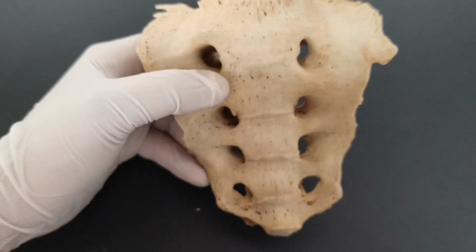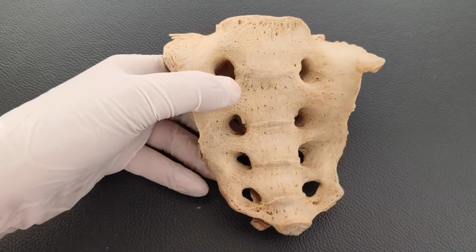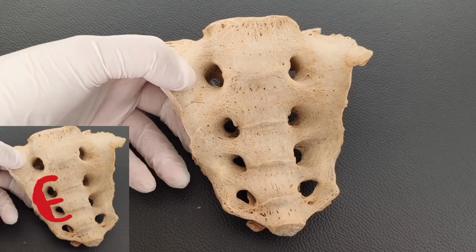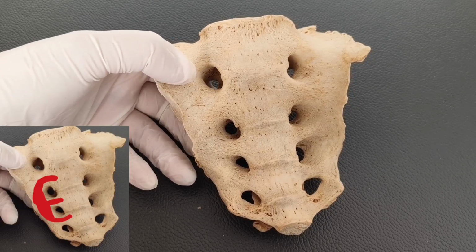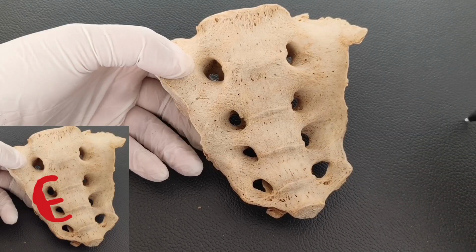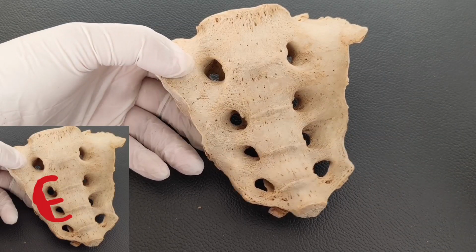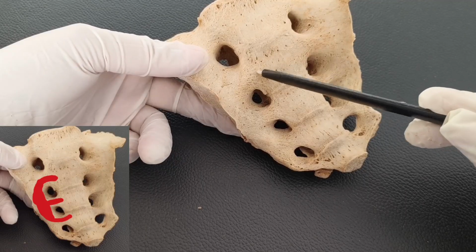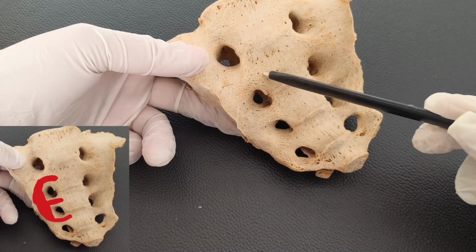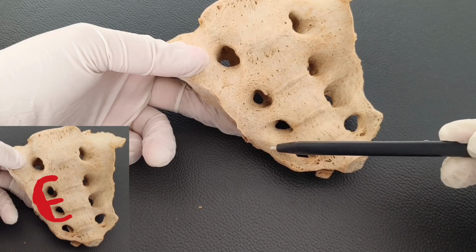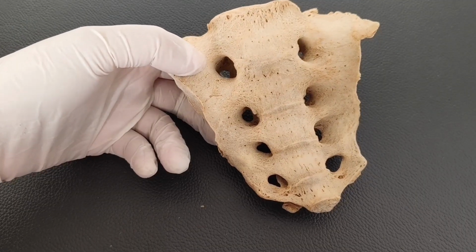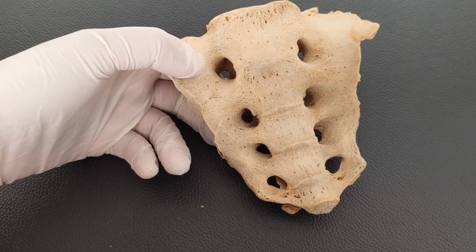Now, studying the attachments on the pelvic surface. On the pelvic surface, we have origin of an important muscle, that is the piriformis muscle. So, from the second, third, and fourth sacral vertebrae, we have origin of piriformis muscle in an inverted E-like appearance. So like this, we have origin of the piriformis muscle on either side. So on pelvic surface, just one muscle, that is the piriformis muscle.